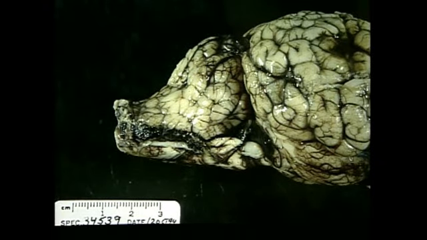This is a great case. This is a juvenile okapi, and I hope you can recognize cerebellar coning and herniation here. What was neat about this case is that the animal had a fairly long history of vague neurologic signs. We couldn't figure out what was going on.